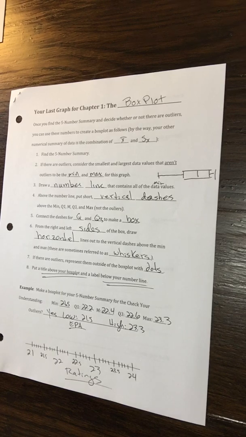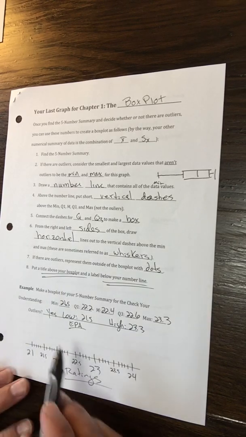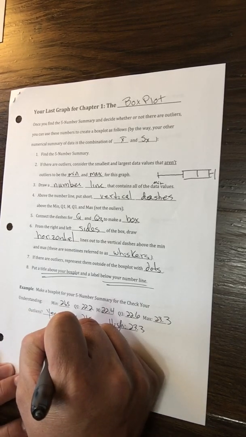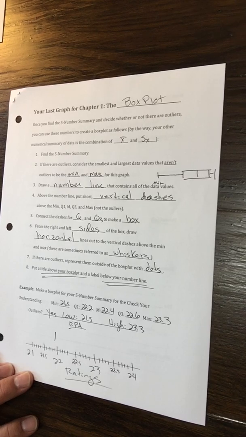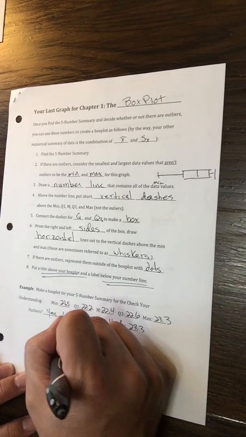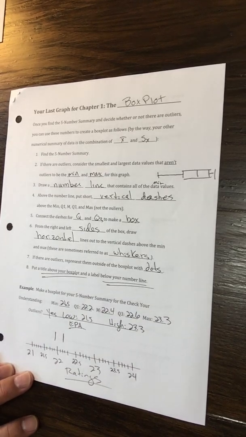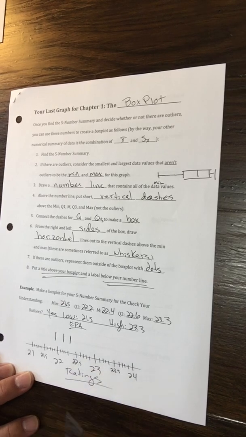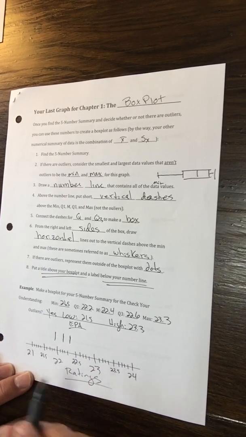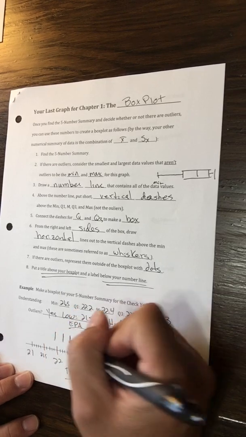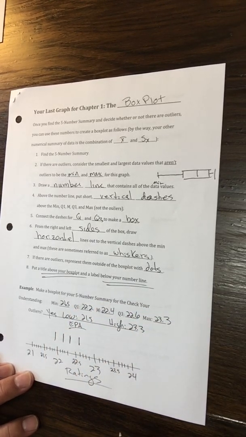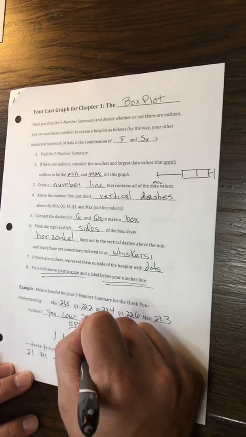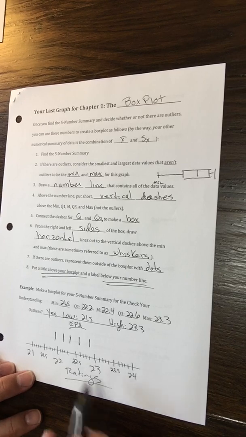So, looking at the data, the smallest value that is not this outlier appears to be 21.9. So I'm going to go to 21.9 and I'm going to put a vertical dash. Then I'm going to go to Q1, which is 22.2, and I'm going to put a vertical dash. Then I go to the median at 22.4. I'll put a vertical dash. That is just terrible right there. I'm embarrassed about that. Anyway, the Q3 is 22.6. There's 22.6, there's a vertical dash, and the maximum, that is not the 23.3. The next highest number appears to be 22.9, so I'll put it right there. There's my 5 vertical dashes.